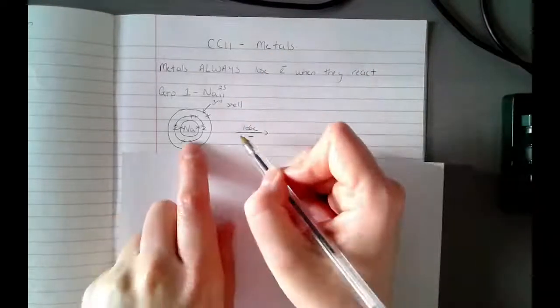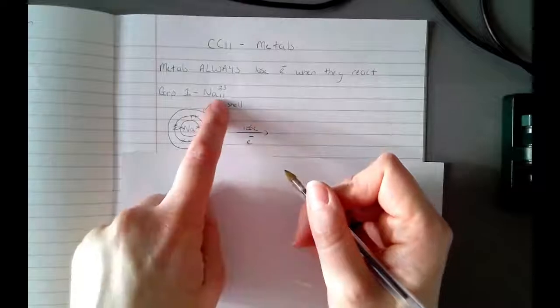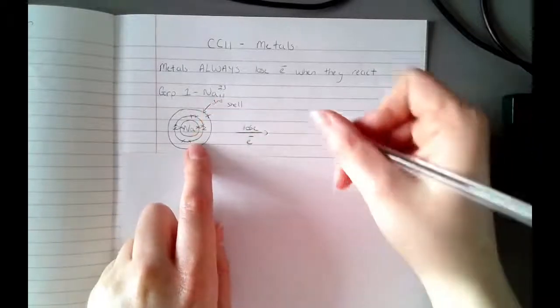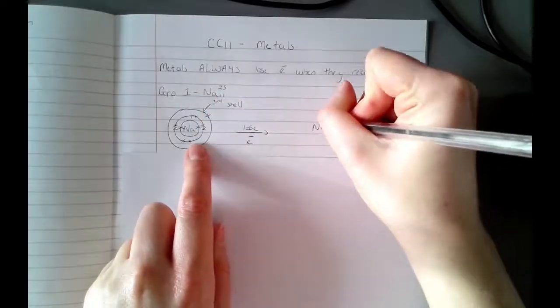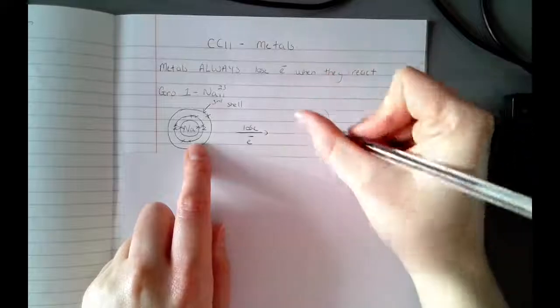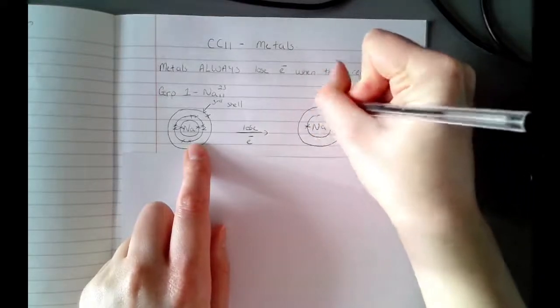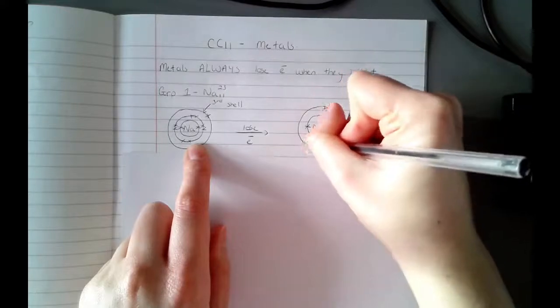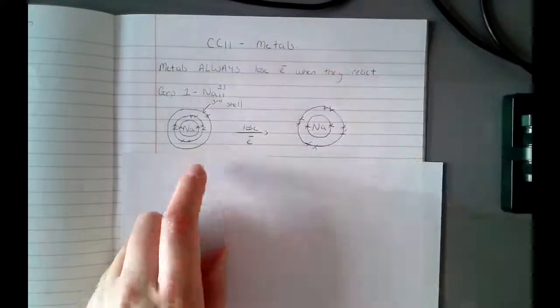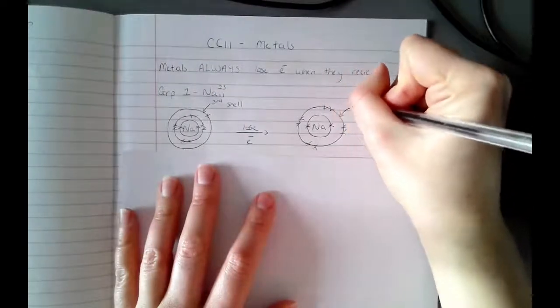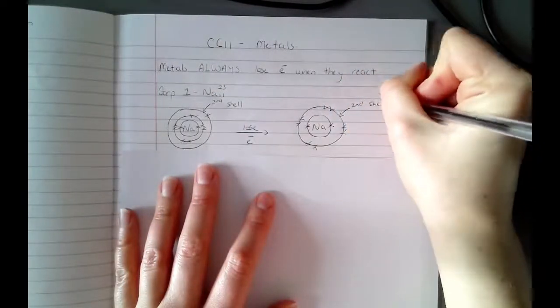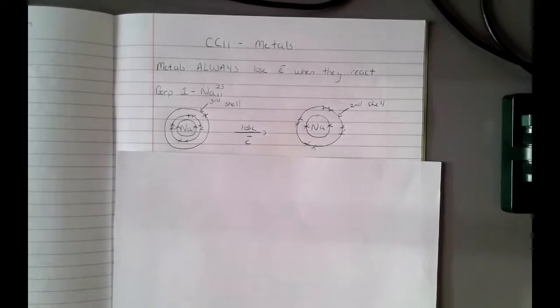And as I said, when it loses 1 electron, instead of having 11 electrons, it's only going to have 10. So when I redraw sodium, I only have 10 electrons to draw this time. I put 2 electrons in the first shell, I put 8 electrons in the second shell, and that's my 10 electrons drawn. I don't need a third shell. The second shell becomes the outer shell. The second shell is full, so sodium has lost 1 electron and ends up with a full outer shell.